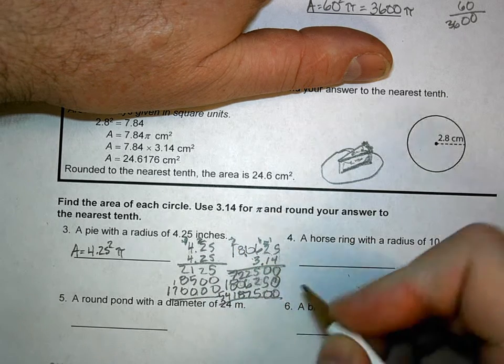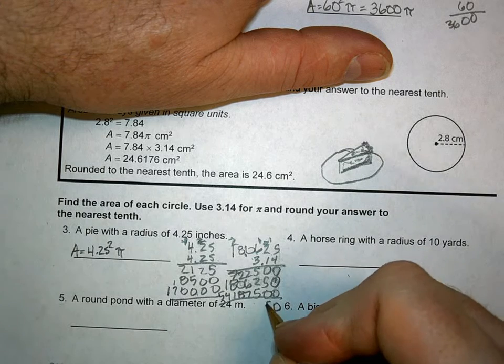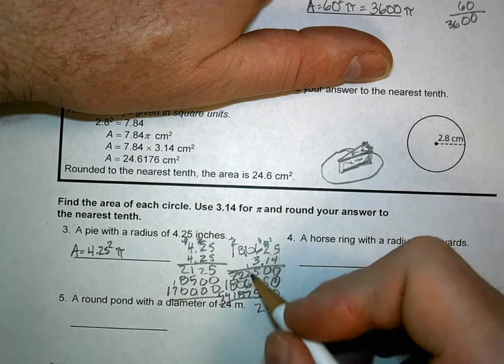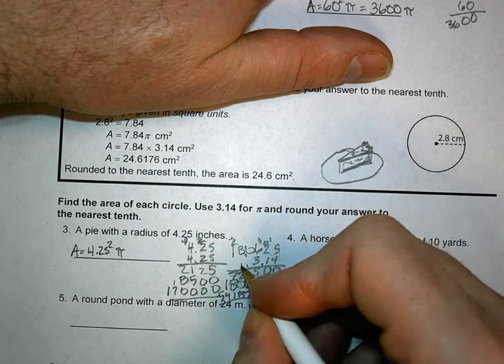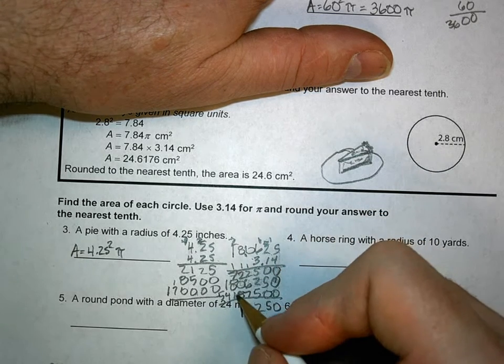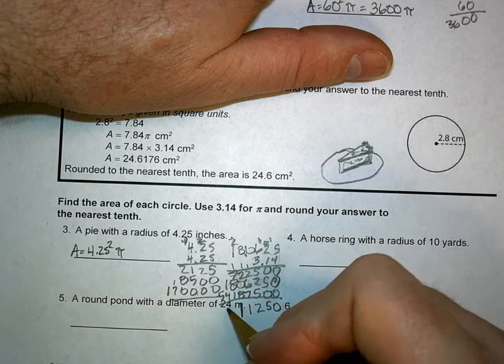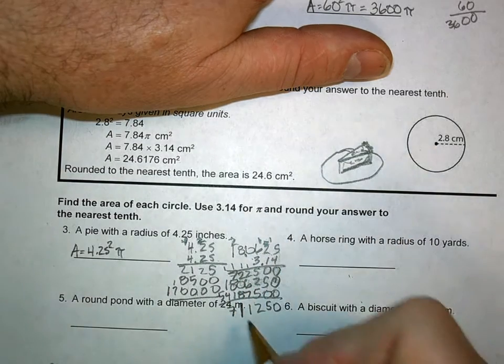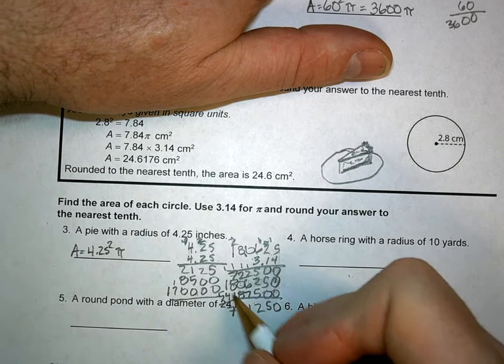Boy, I got a mess here. I'm going to have to find more space here. 5. 12, carry the 1. 10, 11, carry the 1. 10, 11, carry the 1. 16, 17, carry the 1. Hope you can see this. I'm having a hard time.